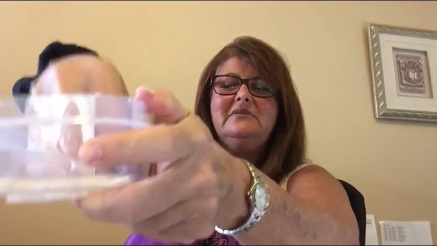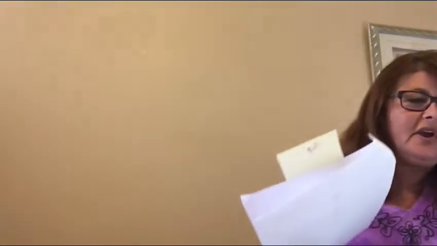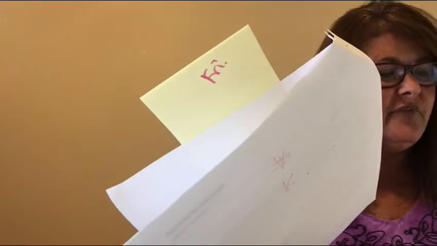Sugar is squeaky. All right, so I replaced the cornstarch with sugar. So it's white and it's soft and squeaky. Okay, so that's your first activity. Making and observing mixtures.